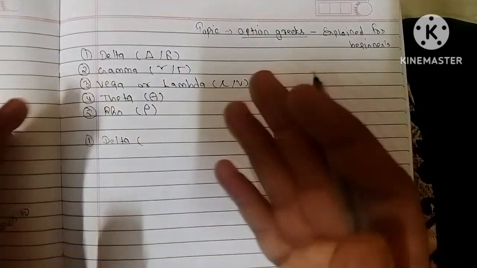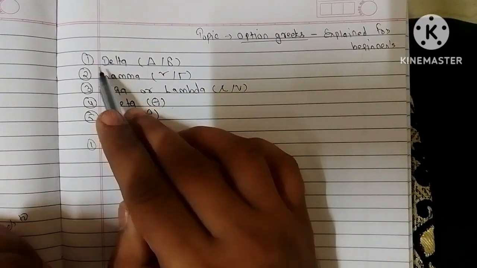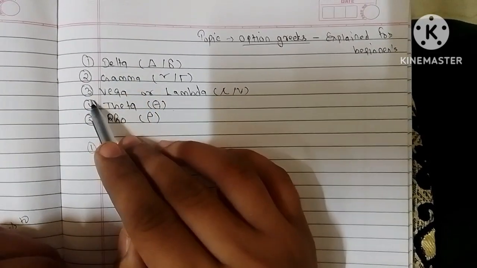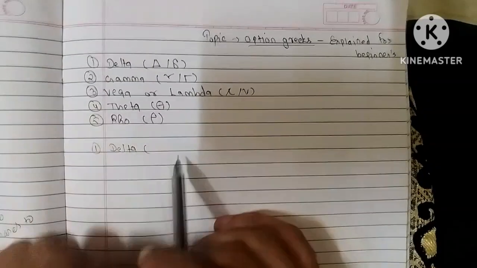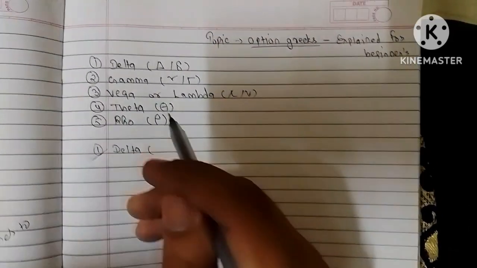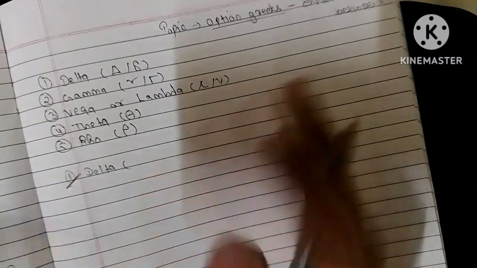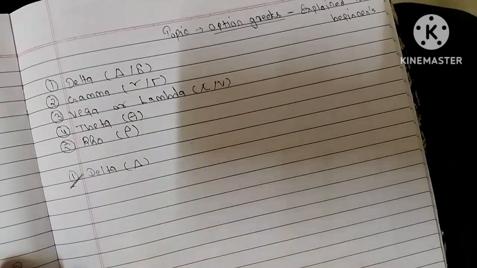So how many option Greeks are there? We have delta, gamma, vega, theta, rho. There are 5. First we are going to talk about delta. If you are a finance student, you must know this sign.